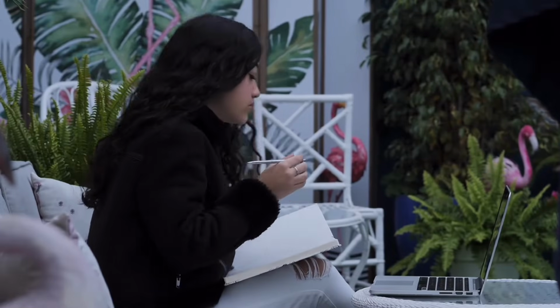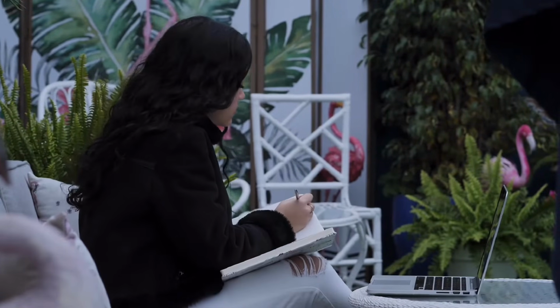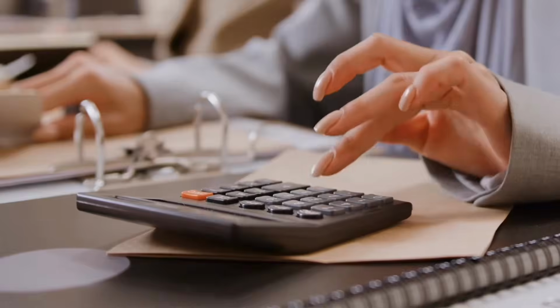So grab yourself some paper, something to write with, and your calculator because we're diving right into these real estate financing questions. Let's do this.